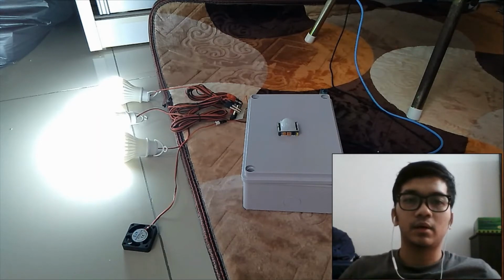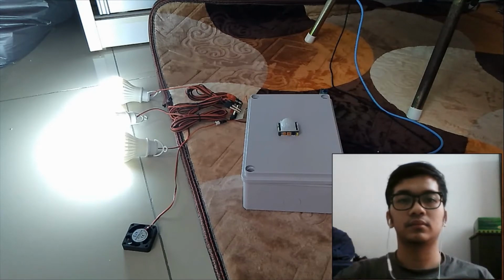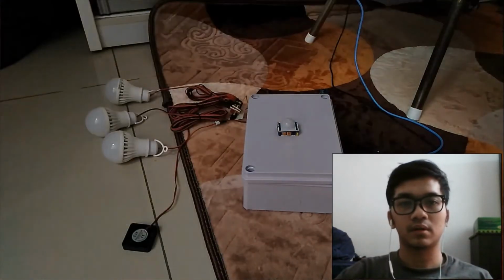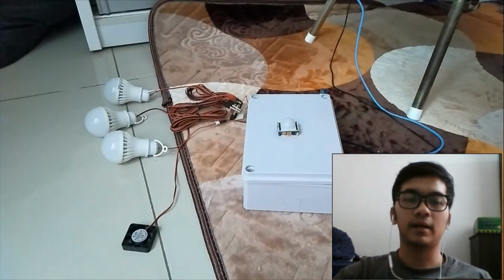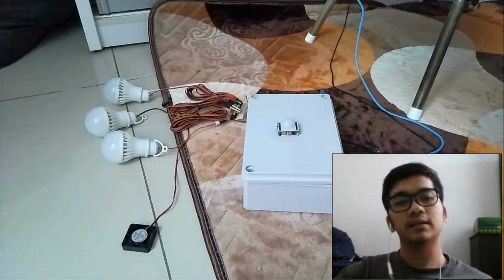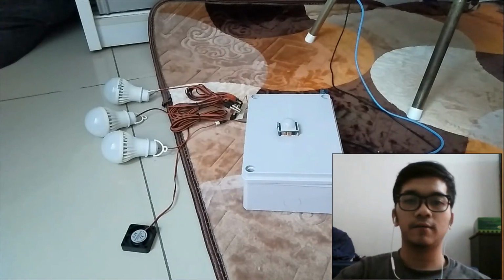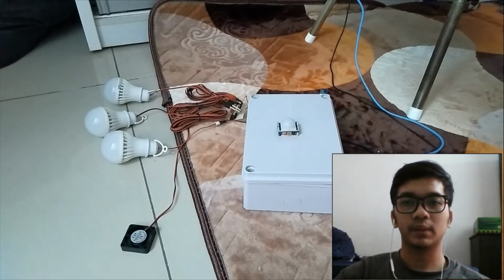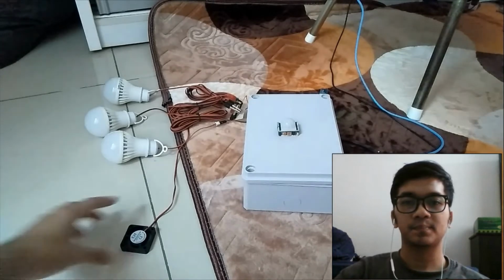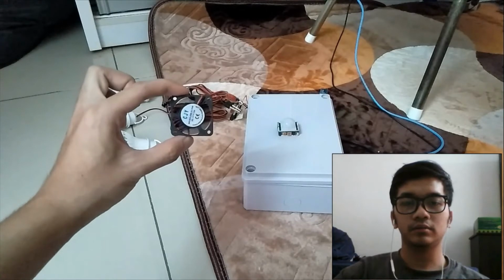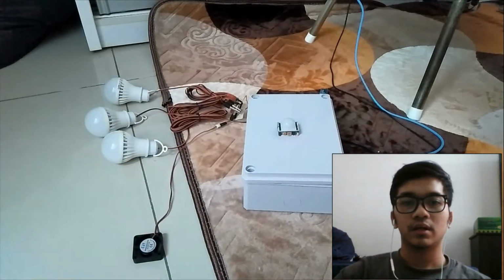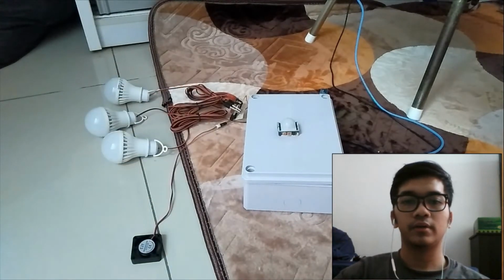So next I will turn off the light. As you can see, it takes a bit of time and the light is off. Next I will turn on the fan. As you can see, the fan is on. Next I will turn off the fan.